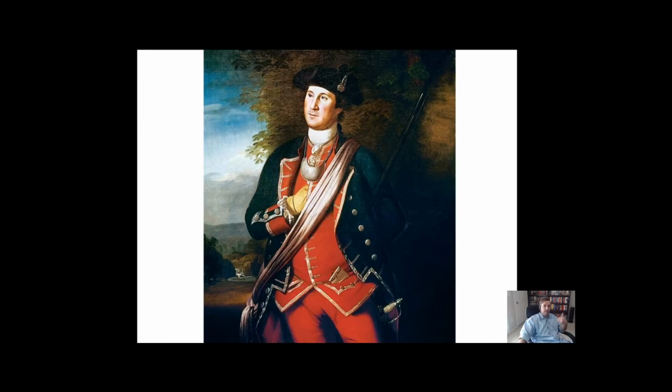Now, George Washington didn't look like this in 1753. In 1753, he was a young 21-year-old kid. He was born to a wealthy family. George Washington's from one of the first English families to arrive in Virginia, and his family had made a lot of money off the tobacco trade.